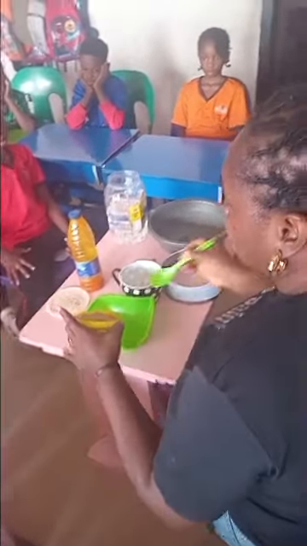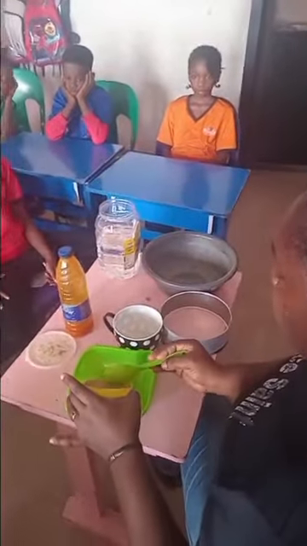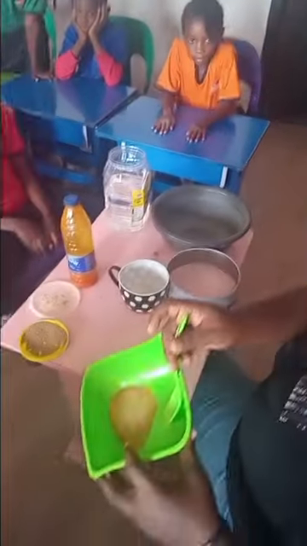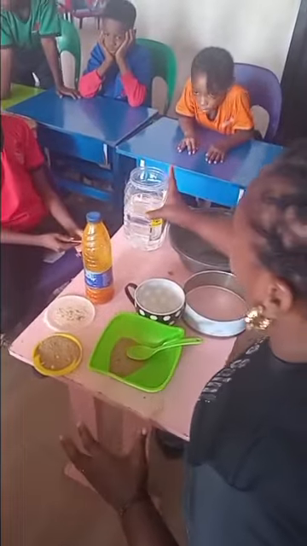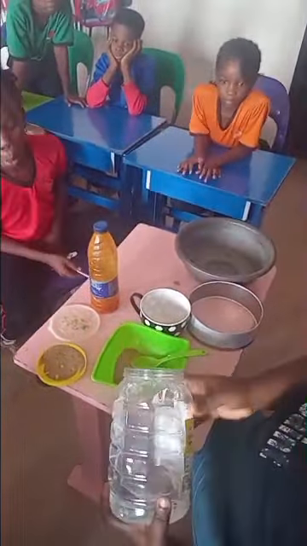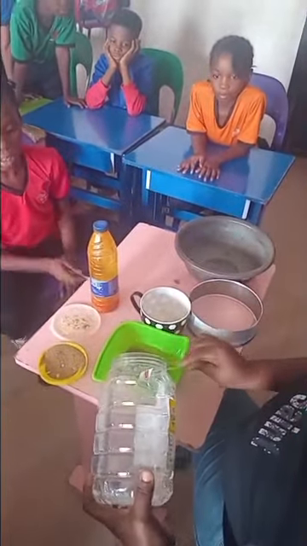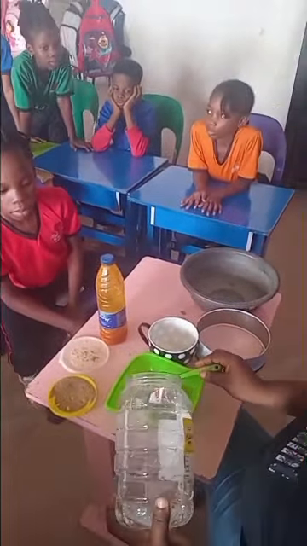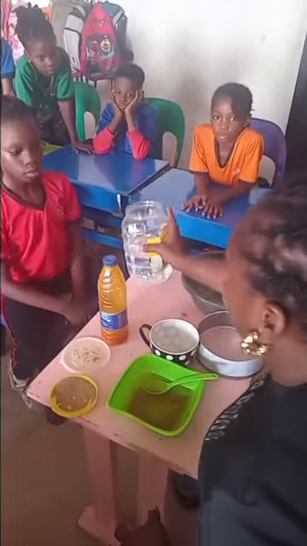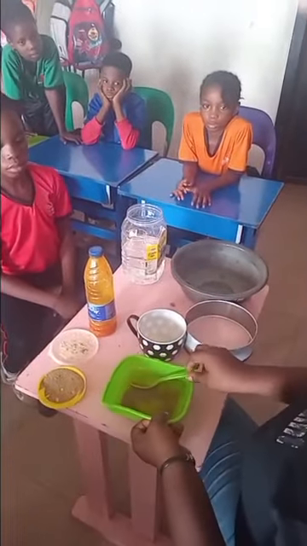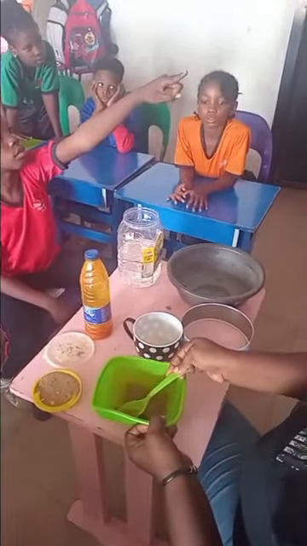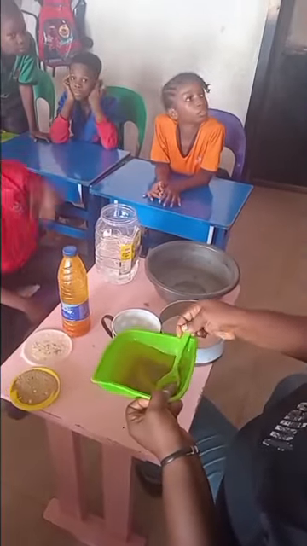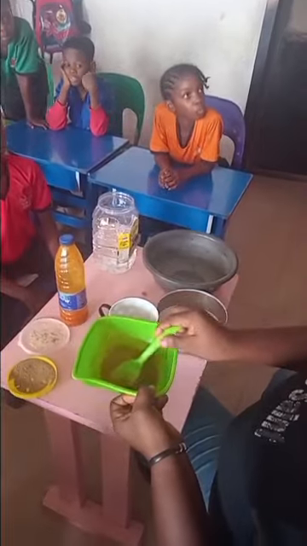We're going to be applying a little quantity of sand. Can you see it? I have sand in the bowl. So I'm going to be mixing it with water. Is sand going to melt in water? No. Why? Because it's insoluble. It's not something that can melt. Yes, they are insoluble substances.